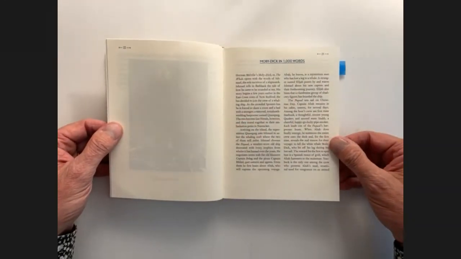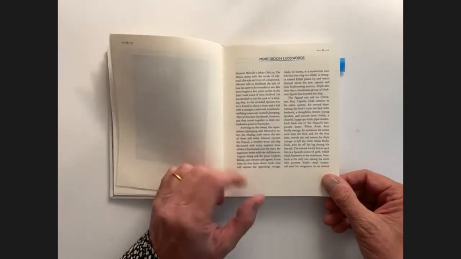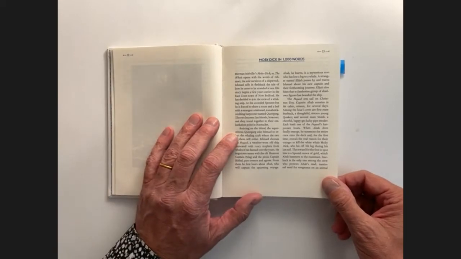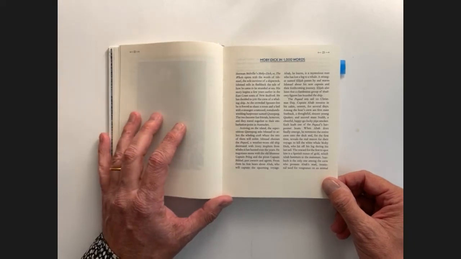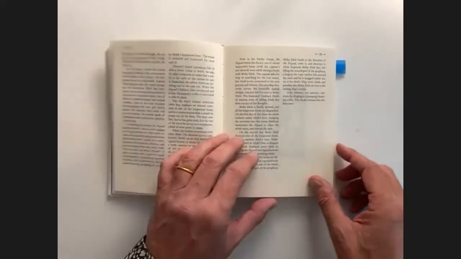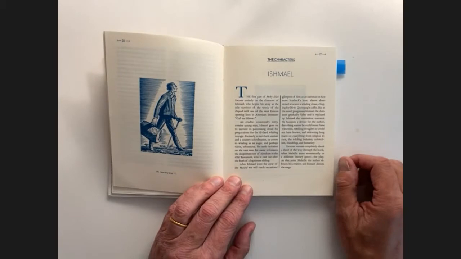This is one of my favorite parts. Moby Dick in 1,000 words. What's funny about this is I once had to read Moby Dick for school ages ago, and I had forgotten most of the details. And so reading this was great, because it's like, oh yeah, now I remember that part. So there it is, 1,000 words, and we're done. This section introduces all the characters.